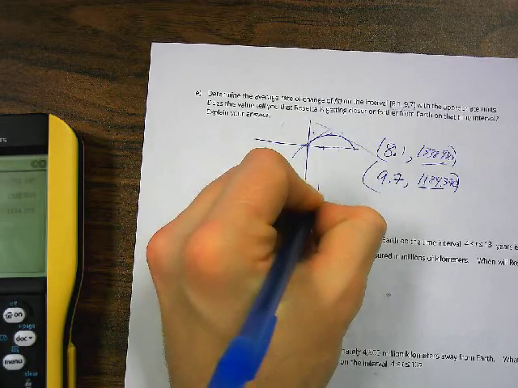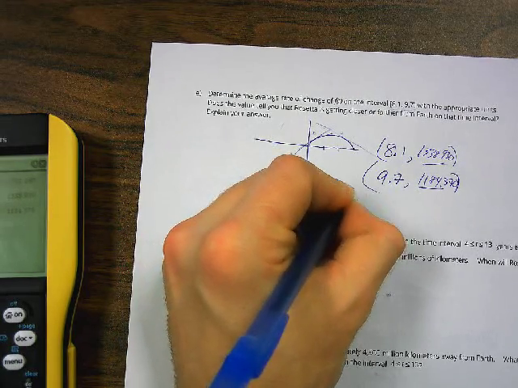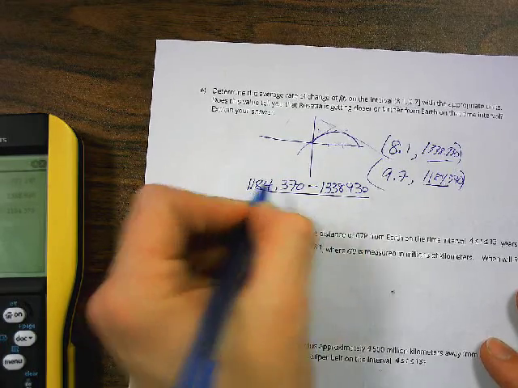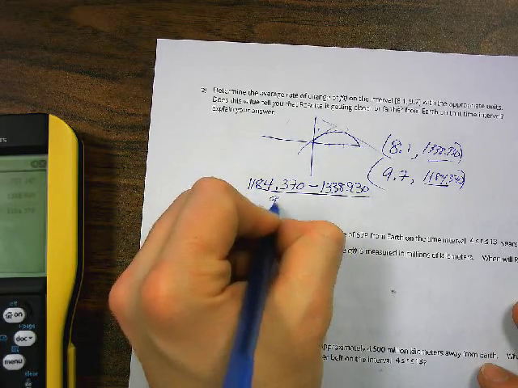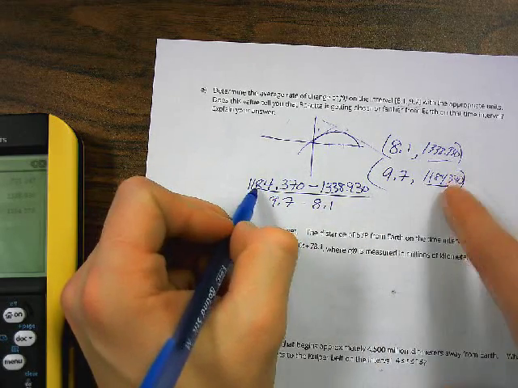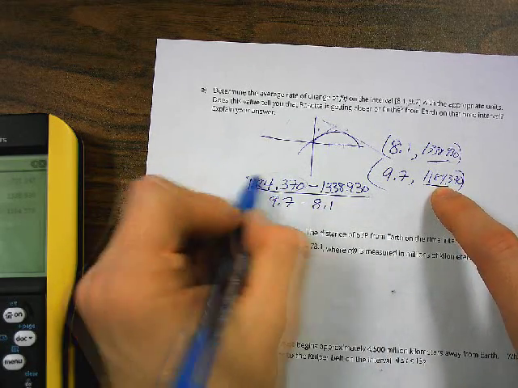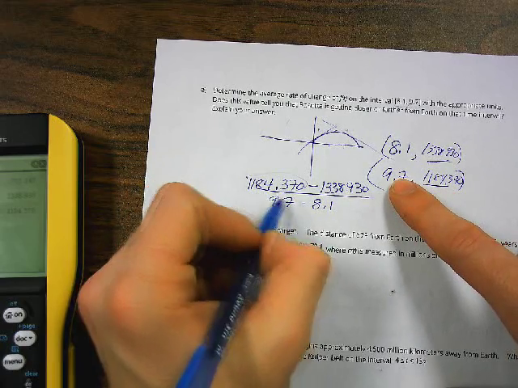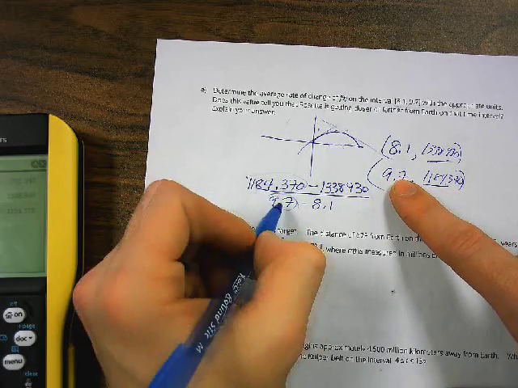So now you can match it up. This part of the coordinate point's right here. This part of the coordinate point is right here. They need to be right over each other.